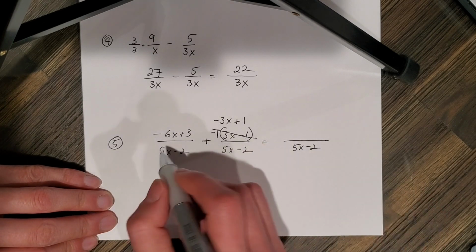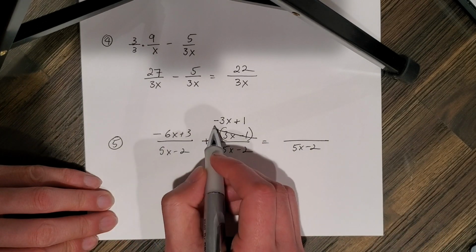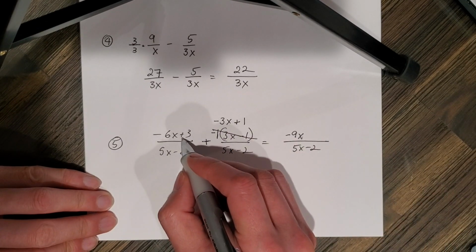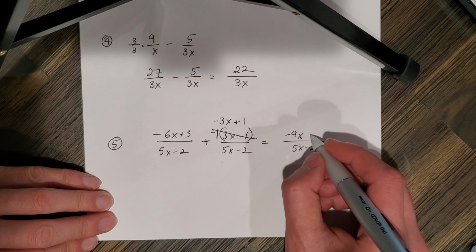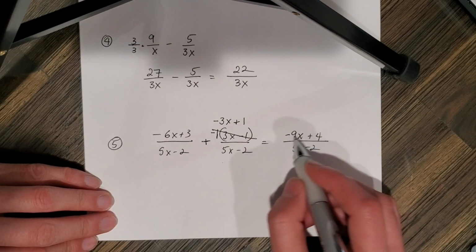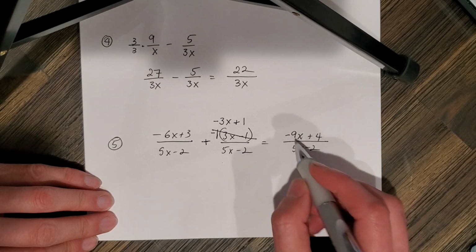Okay, now I can combine my like terms. Negative 6x plus negative 3x, that's going to be negative 9x, and then 3 plus 1 is going to be 4. Okay? And I can't factor this and I can't factor that, so that means that's my answer there.